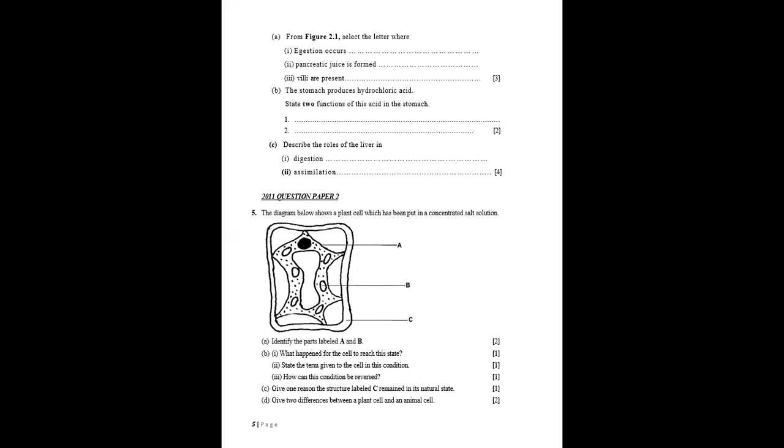Then in assimilation, the liver converts excess glucose in the blood to glycogen, which is stored by the liver cells for storage.